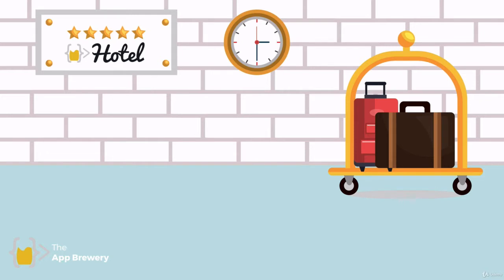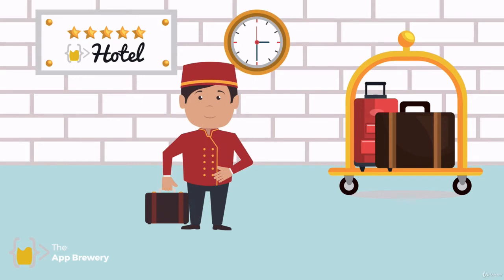Now, let's say that you've just inherited a hotel and you're in charge of running it. Now, when you arrive, the first thing you notice is that there's a whole load of bags in the lobby, and you've got guests who are checking in and leaving their luggage. So, what do you need? You need a bellboy, right? So, let's go ahead and employ our first bellboy.